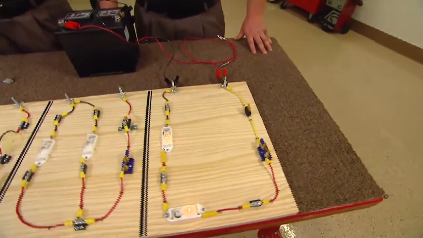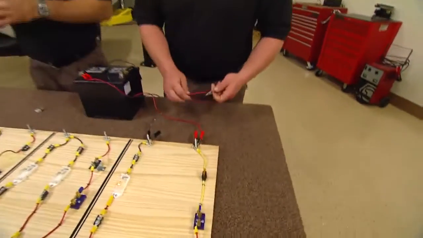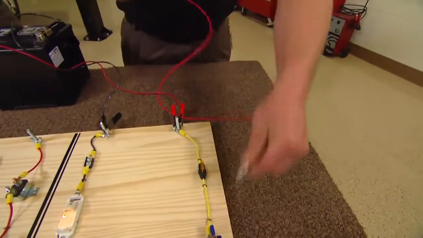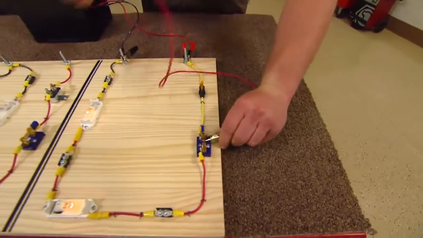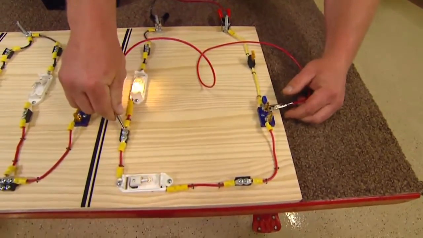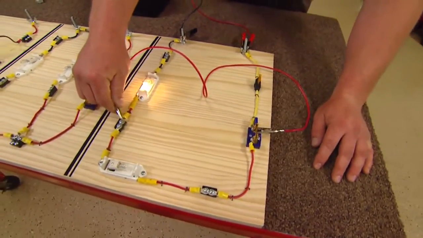Now the other two are a little more difficult. We can have a short to power, or we can have a short to ground. When I think about a short to power, I like to think about copper to copper, copper touching copper. If you take that wire and short that bulb out over here, what happens? Electricity is lazy. It's going to take the path of least resistance. So it all runs through that bulb and the other bulb went out.